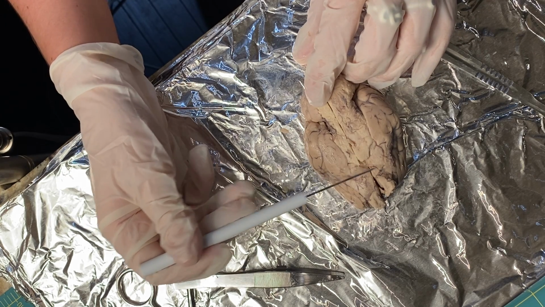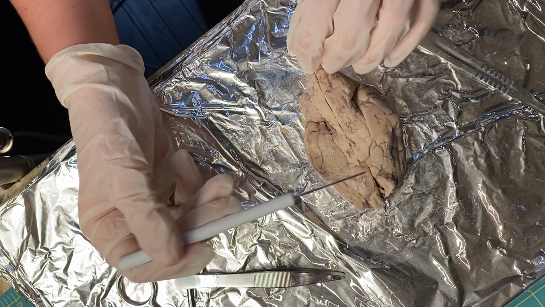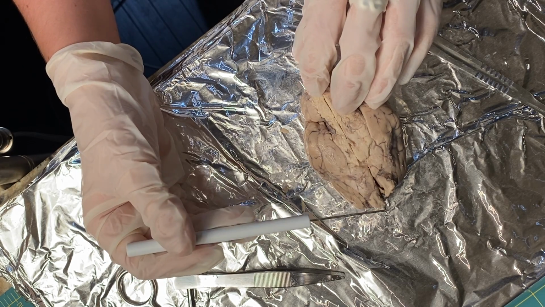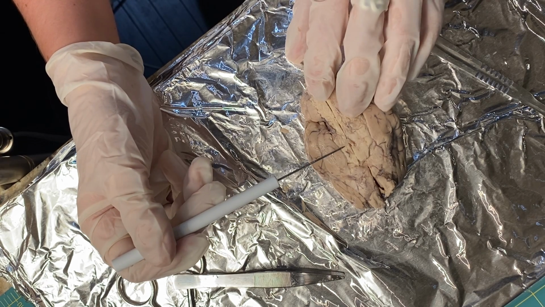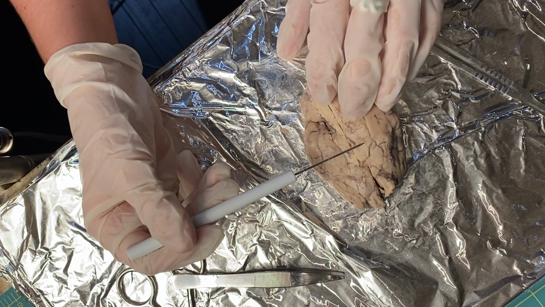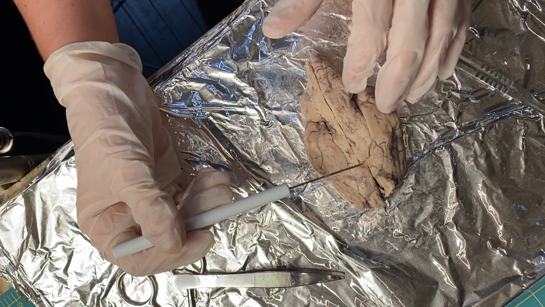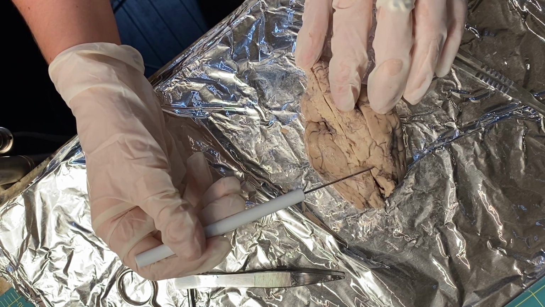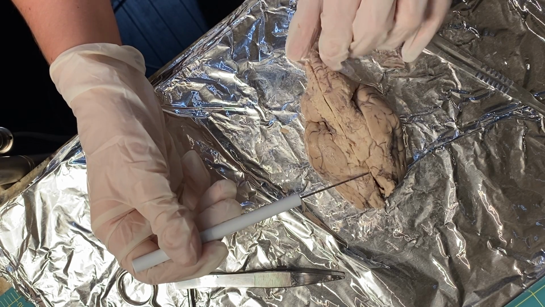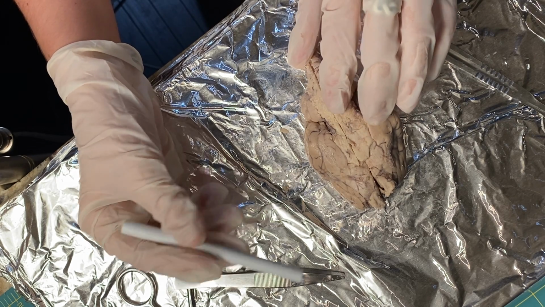And then if we look right here, we've got the optic chiasm. The optic chiasm is the crossing point of optic nerves. We have several nerves. So the optic chiasm and the optic nerves 1 and 2 are essential to our vision, whereas the olfactory nerve, which would be like right here, is essential to our sense of smell.